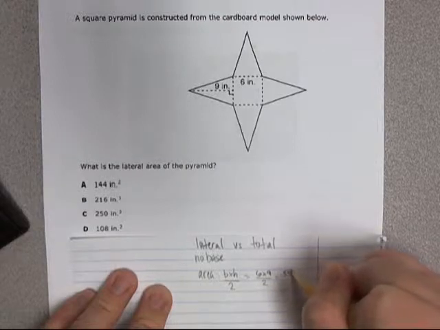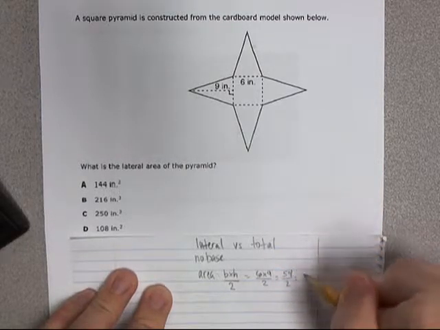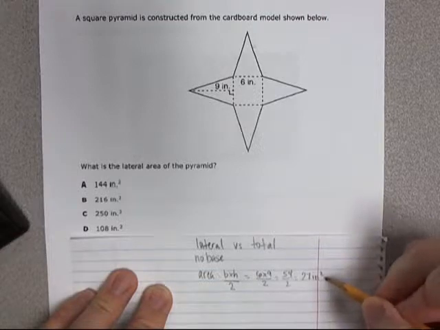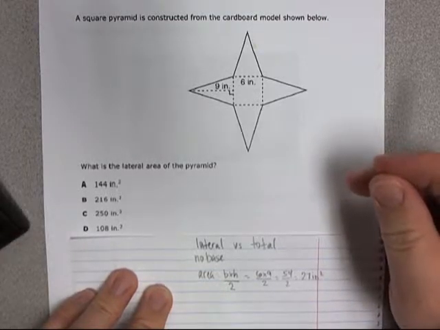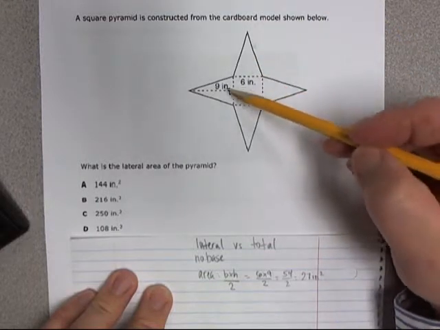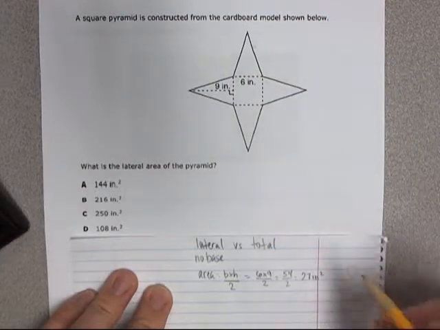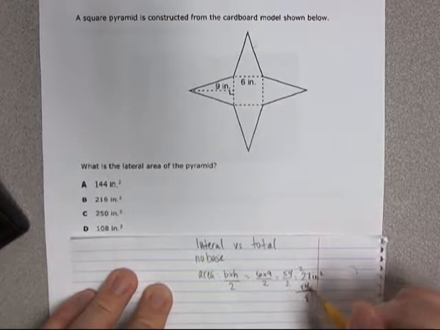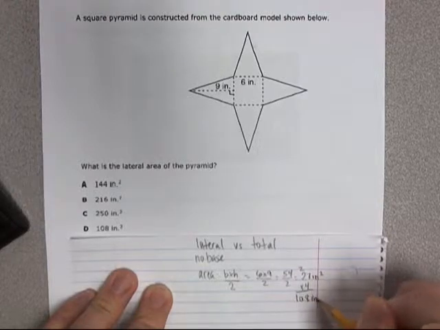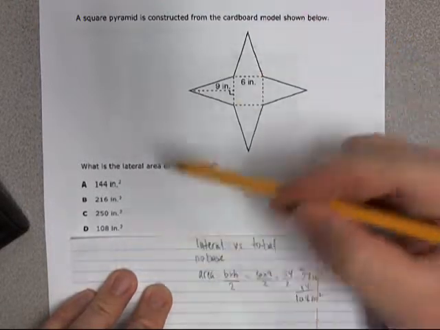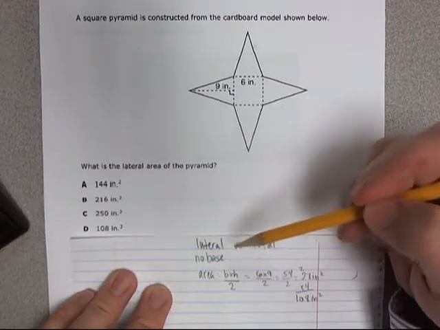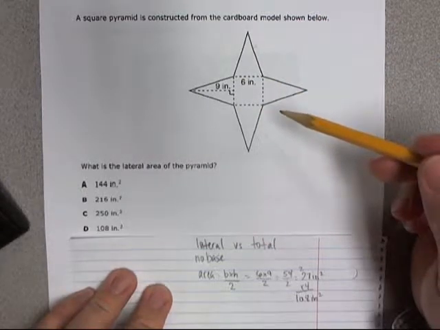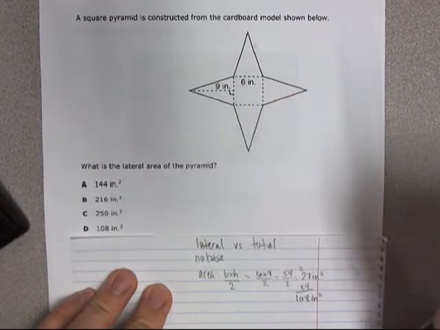So 9 times 6 is 54, divided by 2 gives us 27, and area is always represented with the unit squared, in this case inches. Well, we're not done yet, because notice we have to find the area of 4 triangles. So I'm going to take this area measurement of one triangle and multiply it by 4, and I get 108 inches squared. So the lateral area is 108 inches squared. And just keep in mind, the lateral surface area does not include the bases, or in this case the base, because the pyramid only has one base. The total surface area does include the base with the lateral surface area.